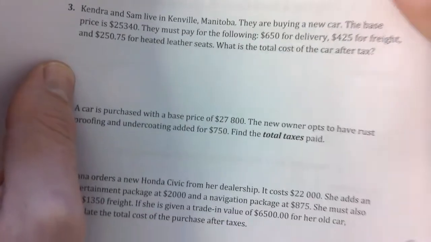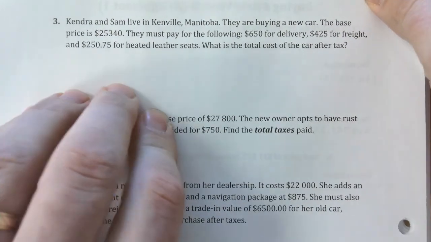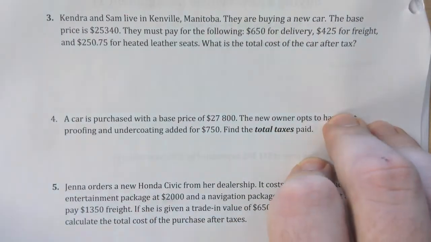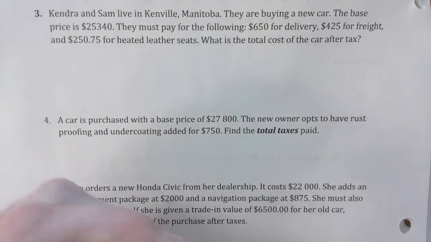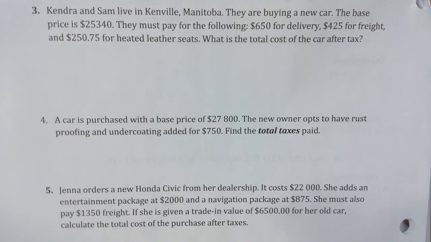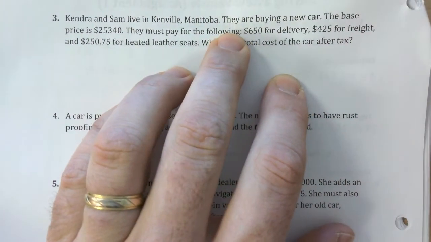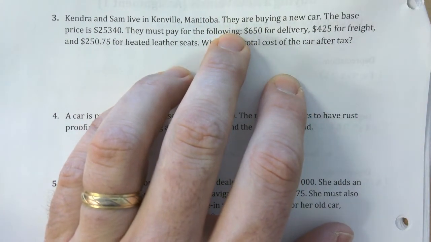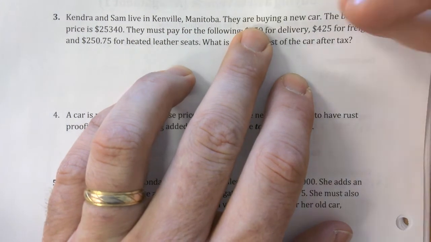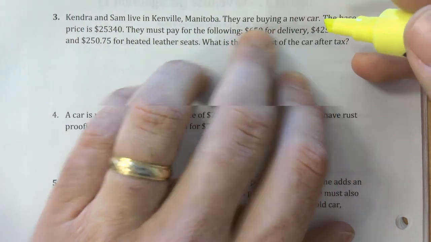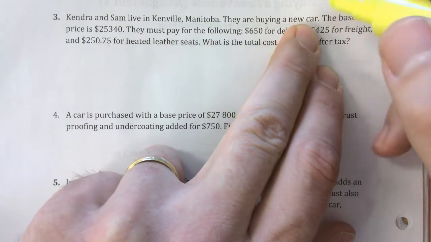Okay. So page 5, Kendra and Sam. And I'm going to grab my highlighter here. If you want to do the same, feel free to do so. They live in Manitoba. So by the way, all of our examples are Manitoba. Other provinces will vary, so I don't do other provinces because there are going to be variations, and you're only required to know how to work Manitoba cases.